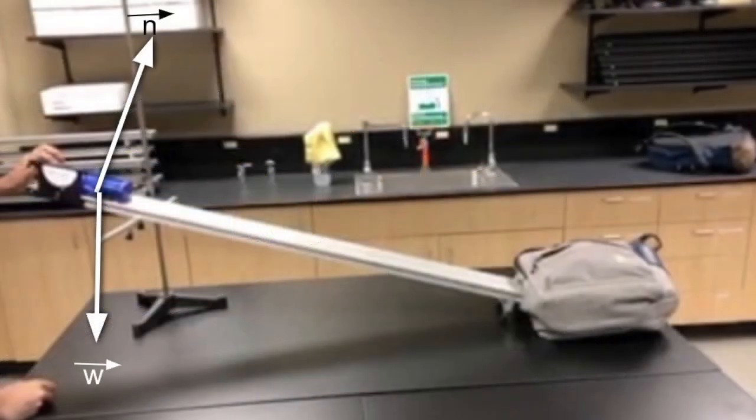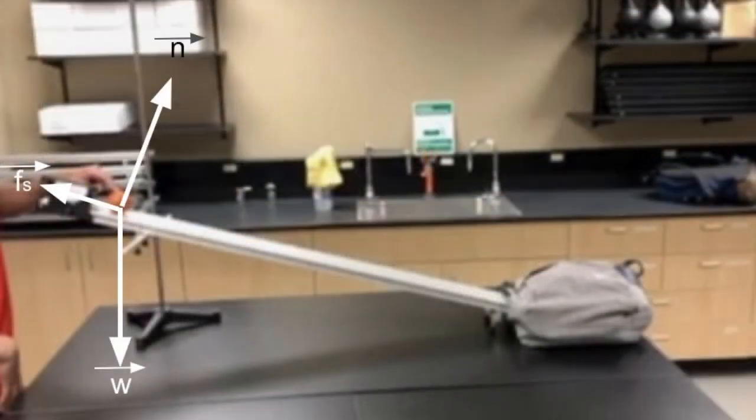As can be seen in this image of the cart, the forces acting upon it are the weight force, which is pointing directly downwards, and the normal force, which is perpendicular to the track. In the image of the ball, it is seen that it also has weight and normal in the same directions as the cart, however, it also has static friction pointing opposite of motion between the ball and the ramp, which will be explained later on.